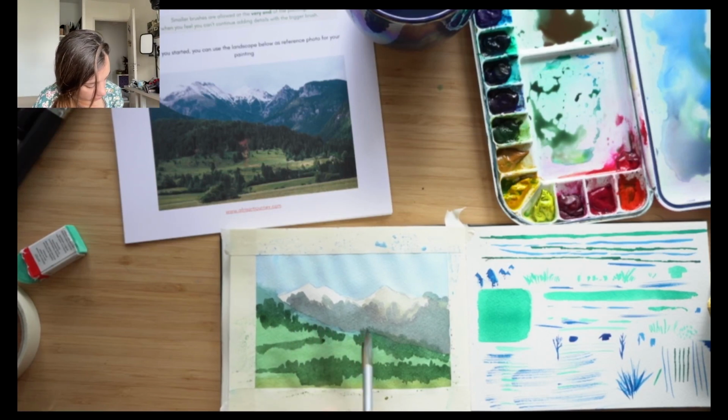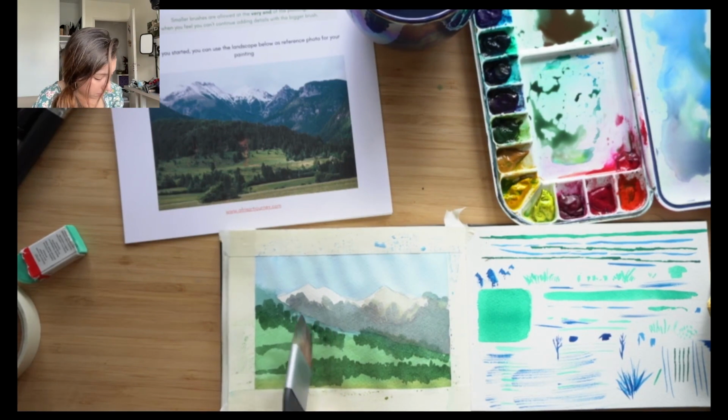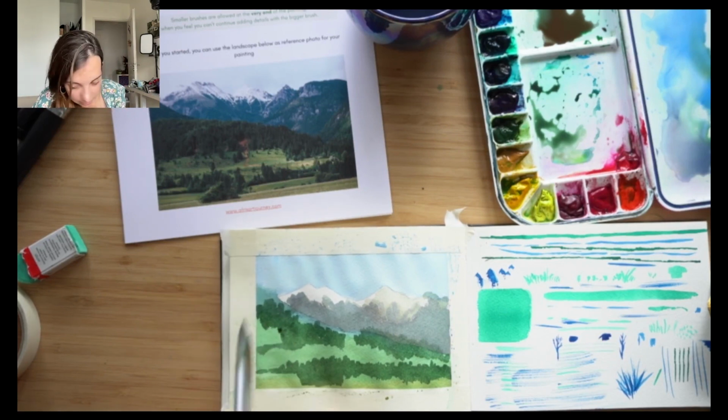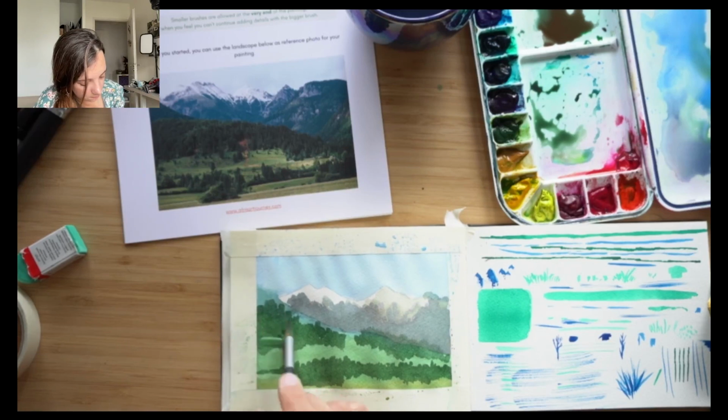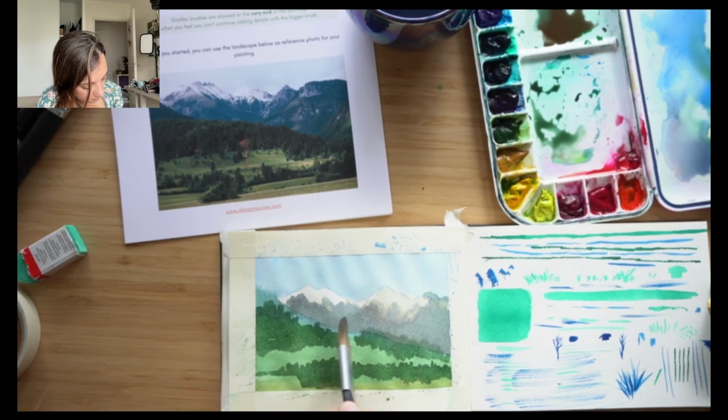You see that I'm doing a lot of small, let's say, small brush strokes like this, tick, tick, tick. But really what I'm trying to do with that is the shape of the higher part. But at the end, you can go with it like this, and that's all.